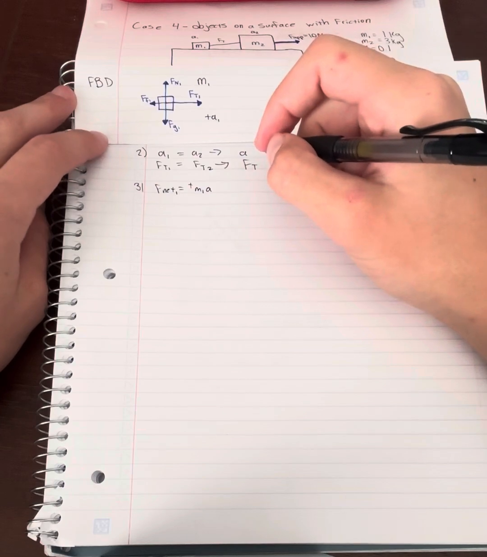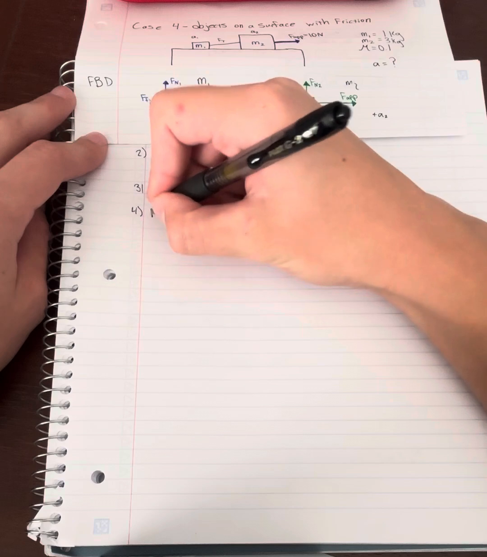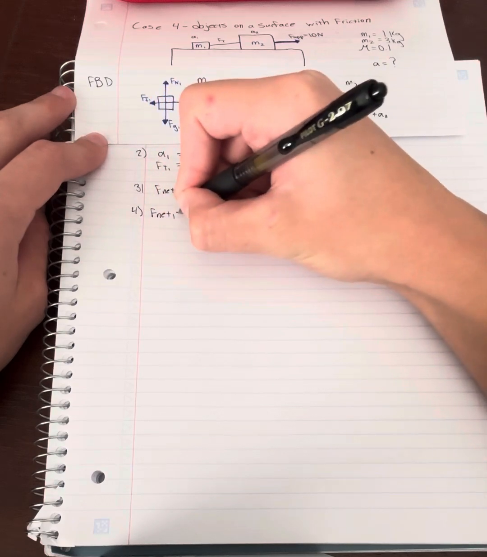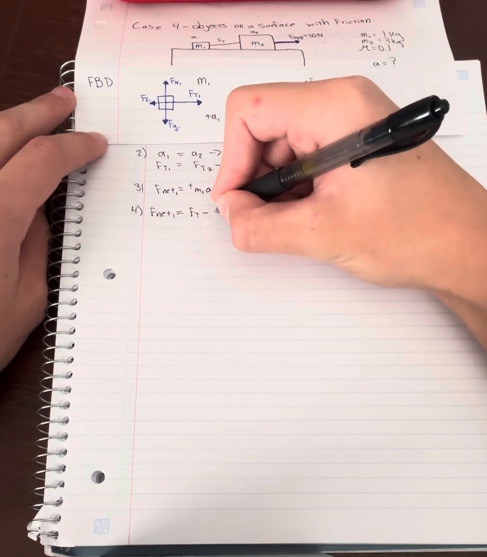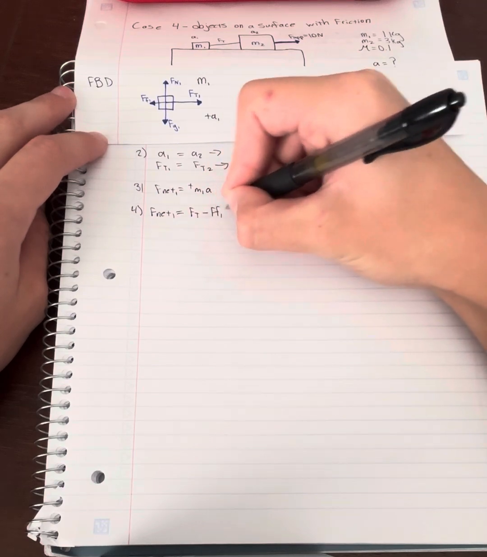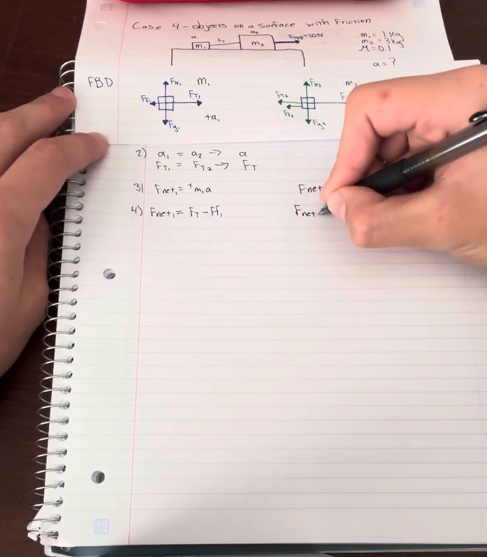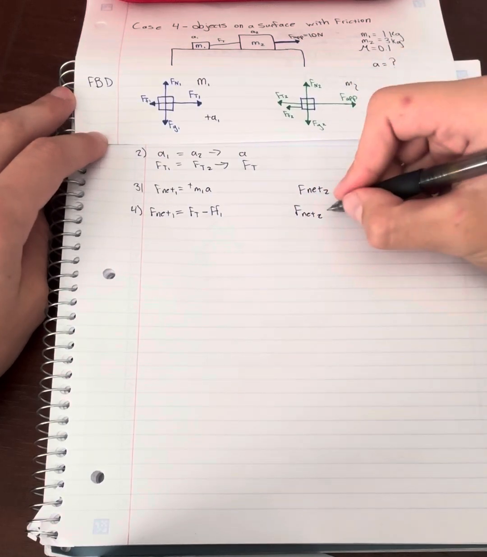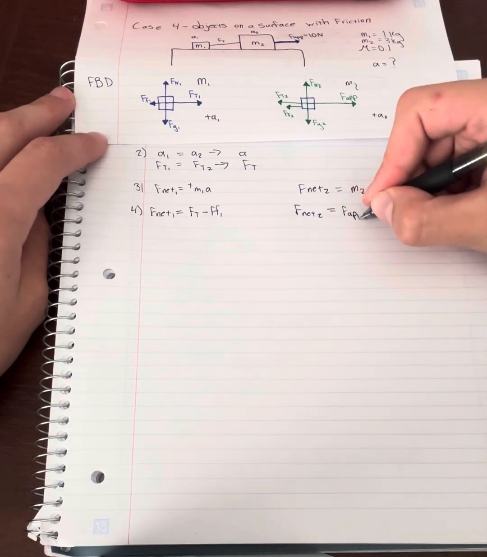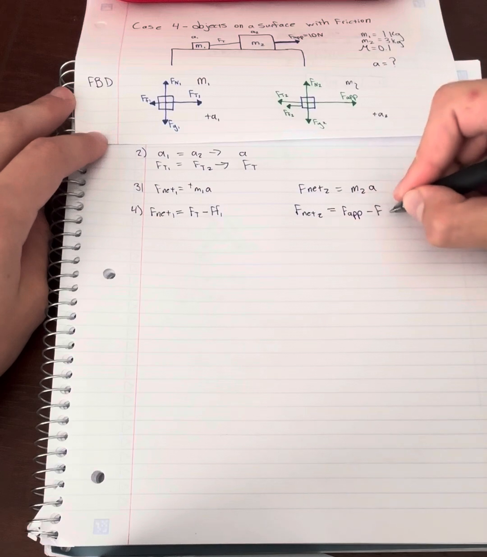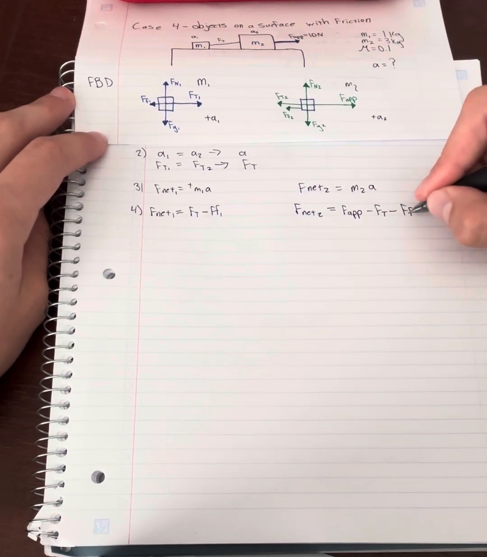Got to find all the forces acting on any given object. For mass 1, that's going to be the force of tension minus force of friction. For mass 2, that's going to be the applied force minus the force of tension, also minus the force of friction.